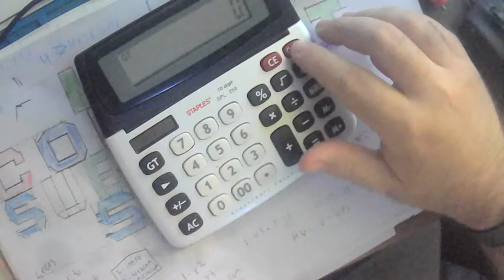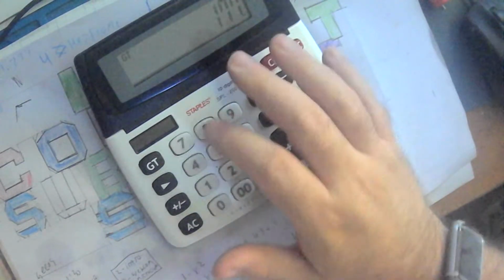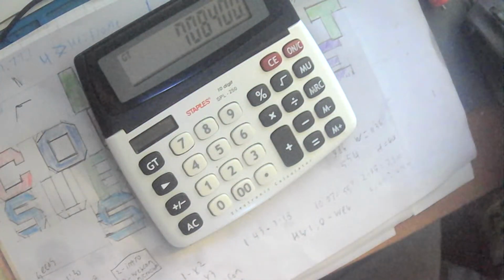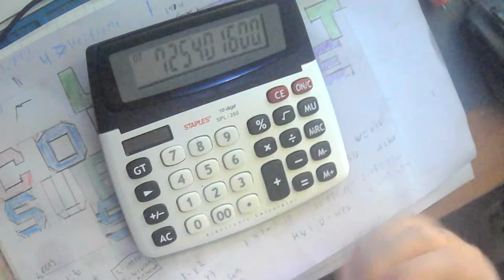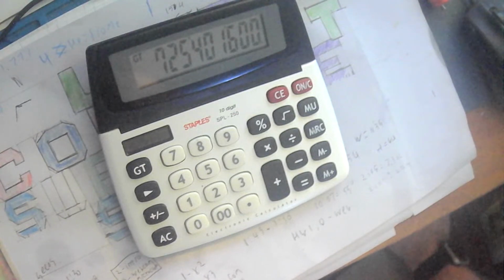So the highest I got was 1,771 blocks. So 400K times 1771 times 1024 is 725 megabytes.